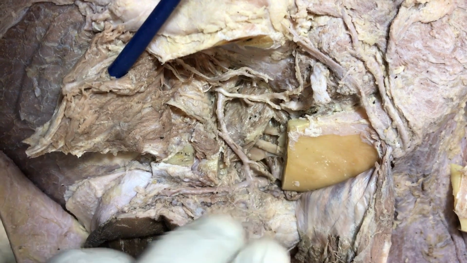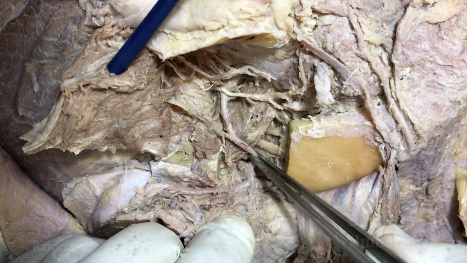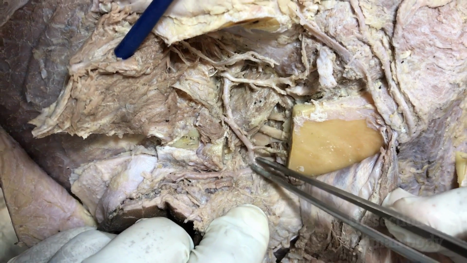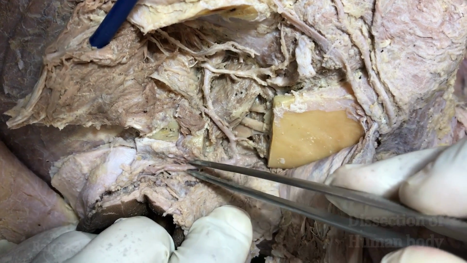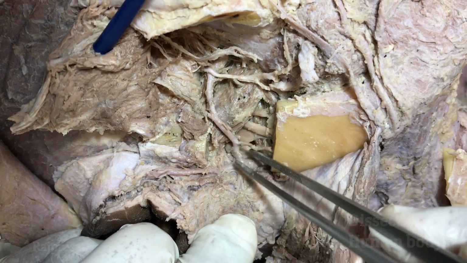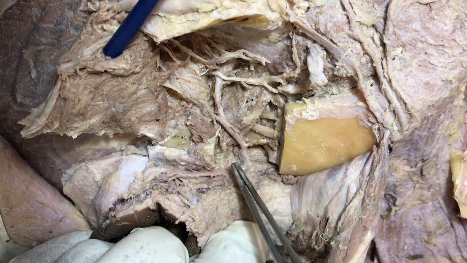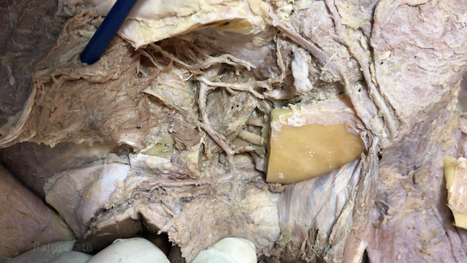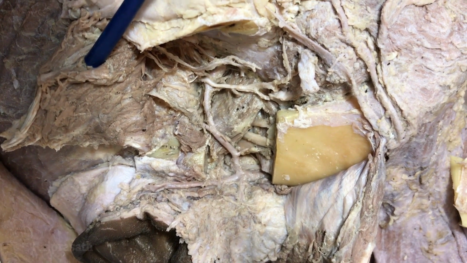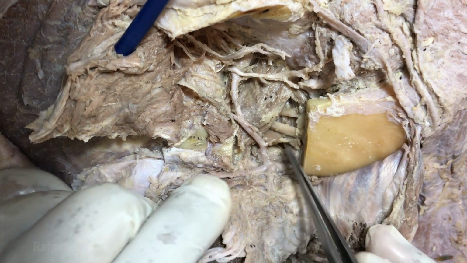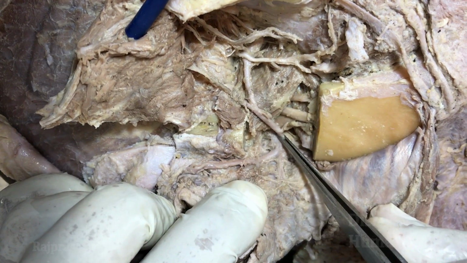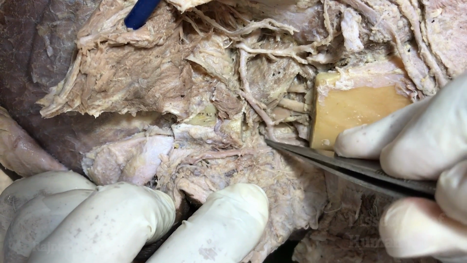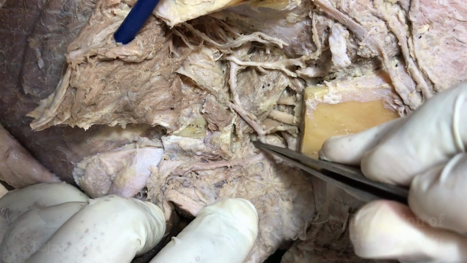Now let us see the branches of the various parts. The first part, of course, this is the beginning of the first part, and this is the superficial temporal artery. Here is the maxillary artery. It gives off 5 branches. Of these 5 branches, 4 branches are going upwards and only 1 branch is going downwards. The 4 branches which are going upwards are the deep auricular artery, the anterior tympanic artery.